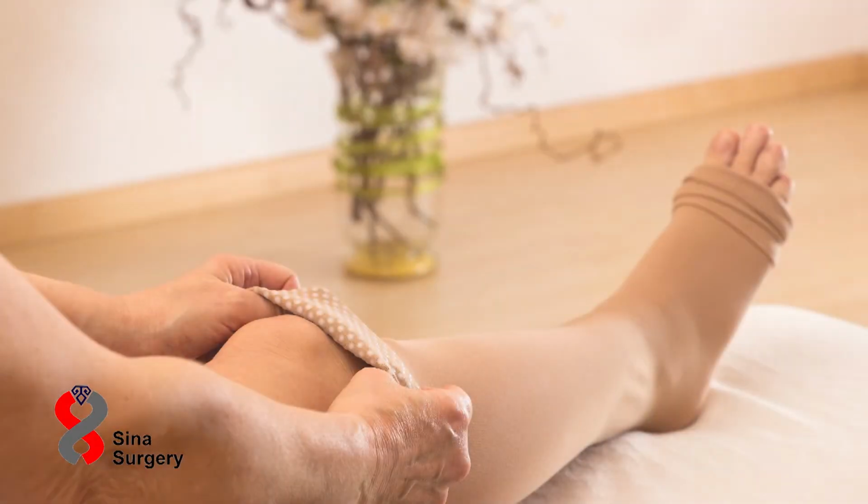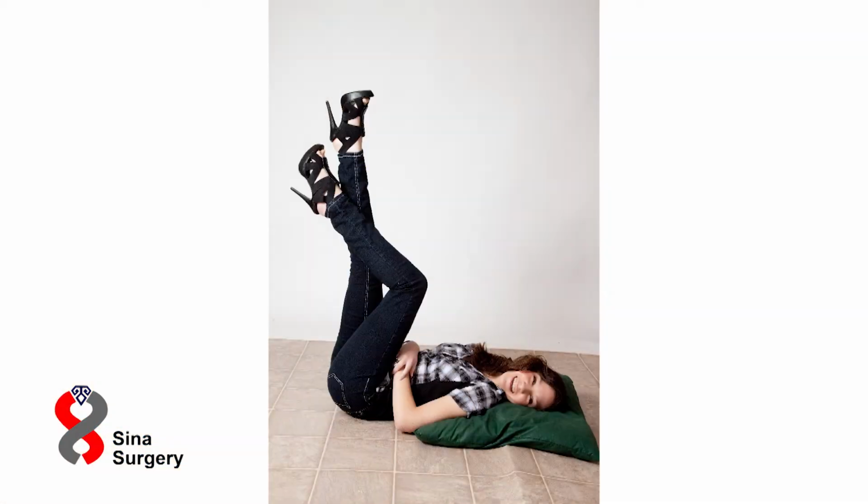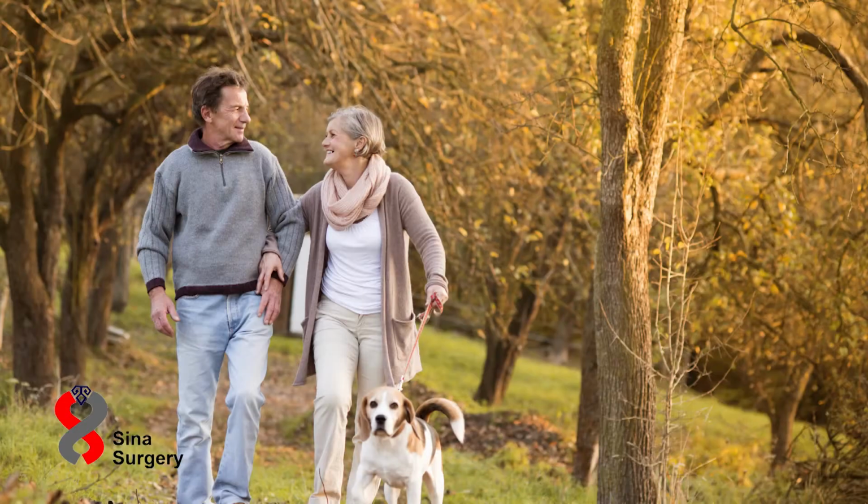There are two treatment options for varicose veins. The first option is medical therapy. This treatment option consists of wearing compression stockings, elevating your legs, and walking. All of these may reduce the symptoms, such as pain and swelling, but they won't cure the varicose veins.